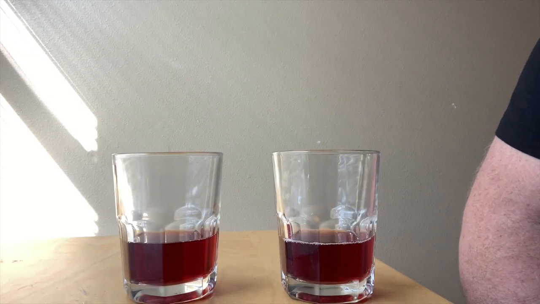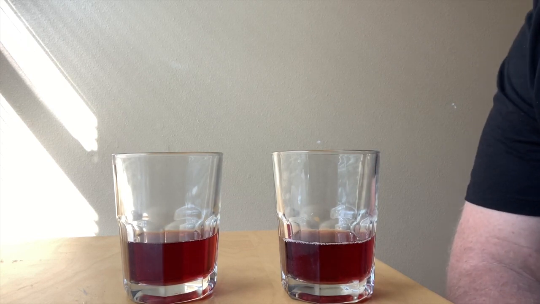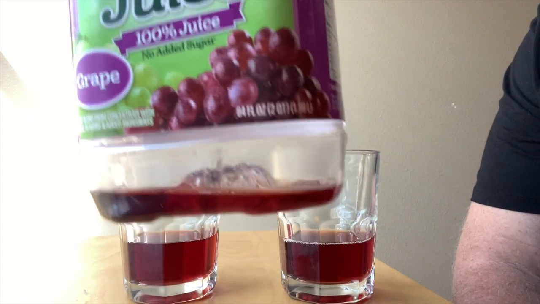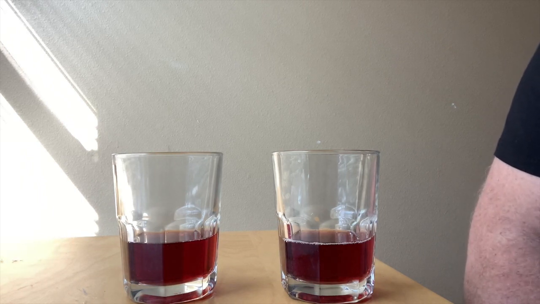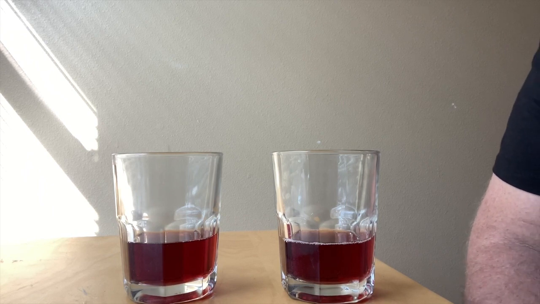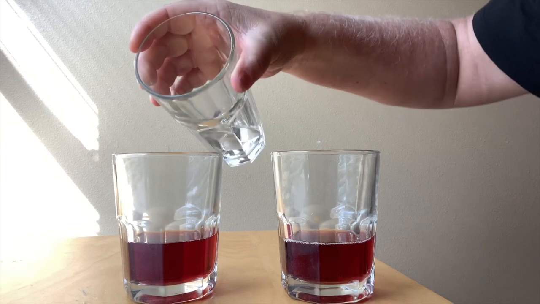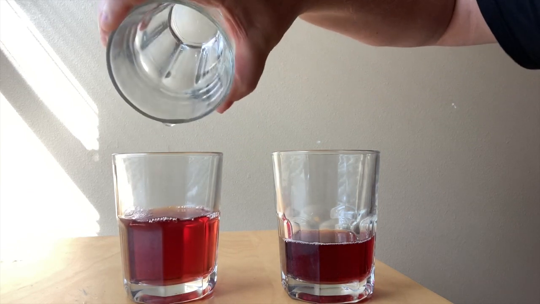So we have here 2 glasses of 100% grape juice. And as you can see, we did this video just in time. We are going to use these glasses to see the concept of molarity and understand the concept of molarity. Watch what happens and tell me what happens if I just added more water to this one.